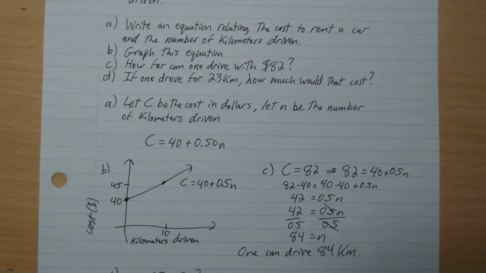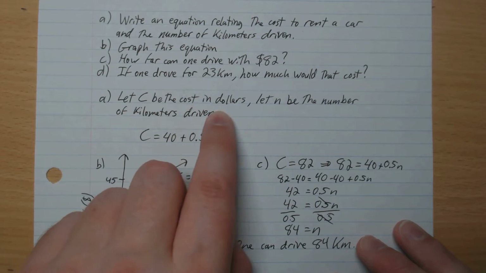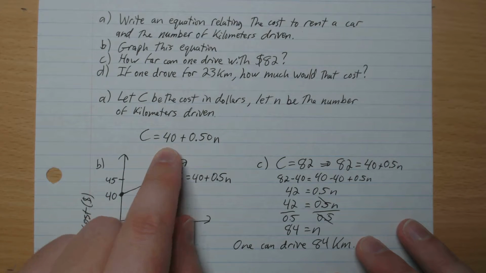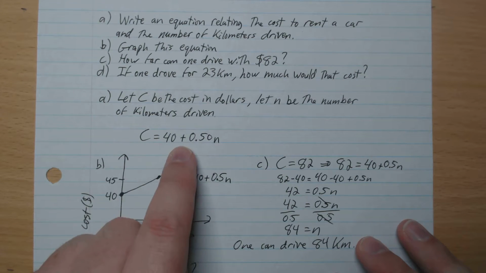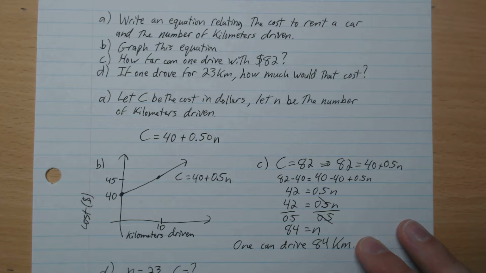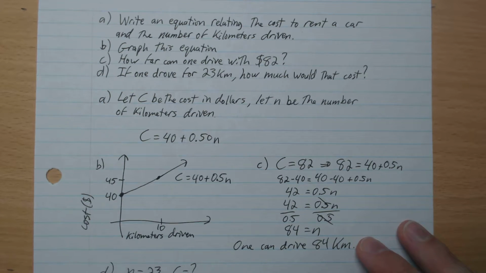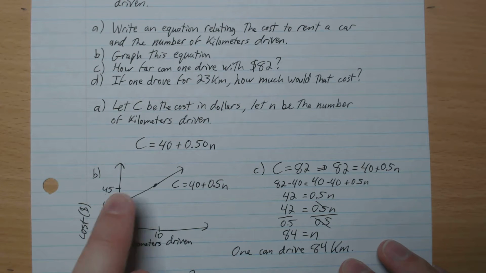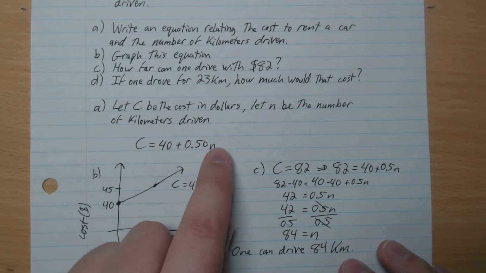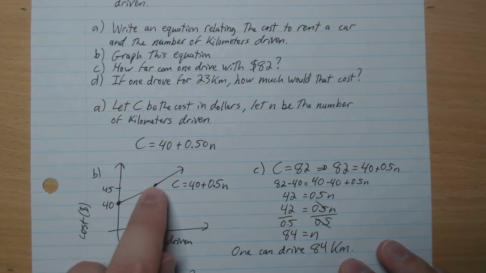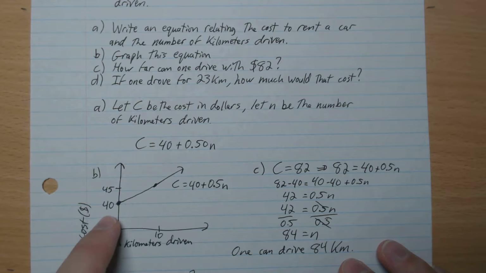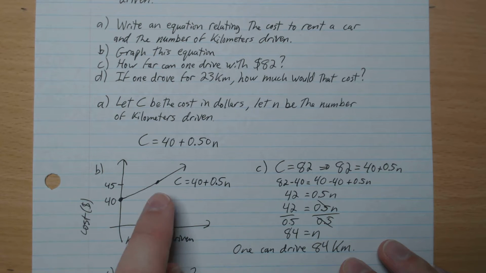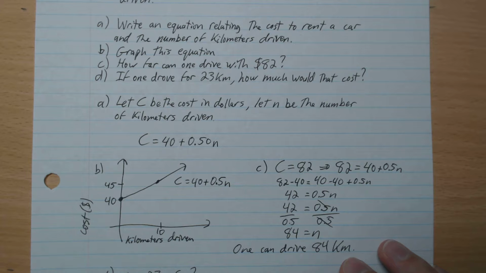Okay, we're back. So A, let C be the cost in dollars and let N be the number of kilometers driven. So the cost is 40 right away plus the additional kilometers, so 0.5N like that. And this is 50 cents. B, graph this equation. So we can say at 0 there's 40, and if we were to go 10 kilometers, plug in 10, that's an additional 5. So the cost would be 45, like that. So there's our 2 points. We plot our graph like that. C equals 40 plus 0.5N, and we labeled our axes like that.